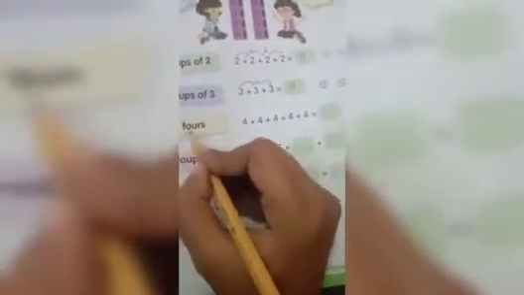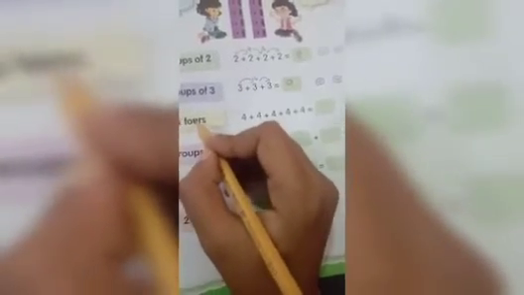Now similarly, in the fourth part, it's written 5 4s. Now what does it mean, 5 4s? There are 5 groups. 5 indicates the groups, and 4s means there are 4 objects in 5 groups. For example, there are 5 plates, 1 2 3 4 and 5, and in each plate there are 4 donuts, 1 2 3 4, 1 2 3 4, 1 2 3 4, 1 2 3 4, 1 2 3 4.